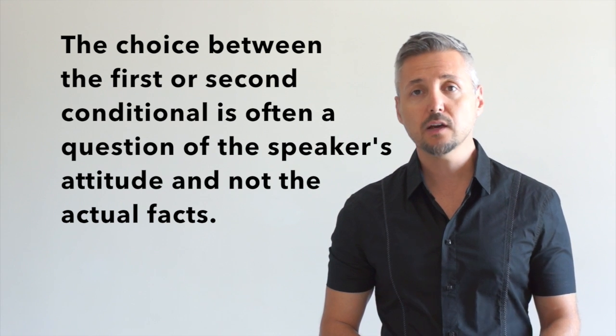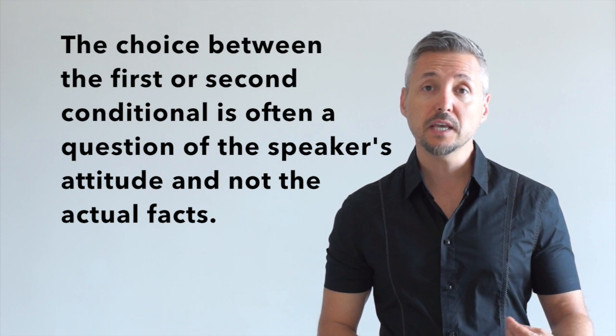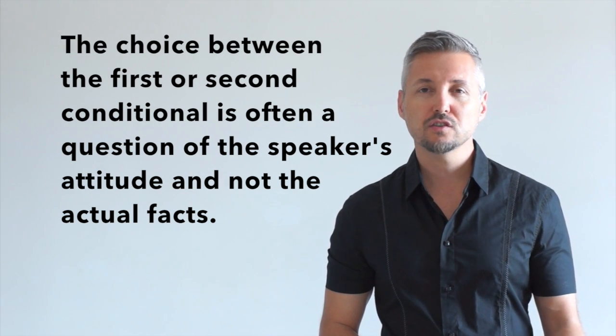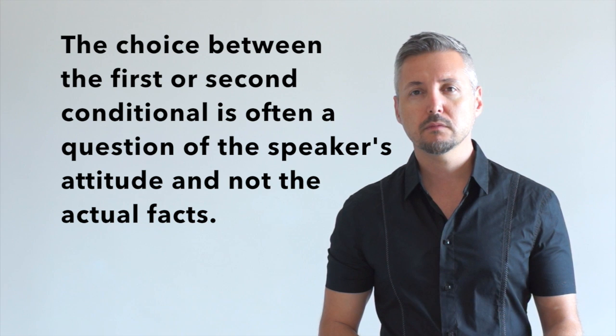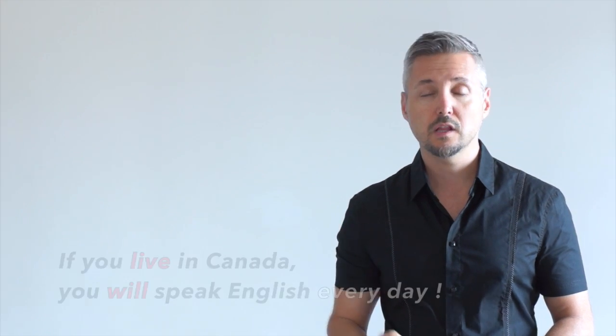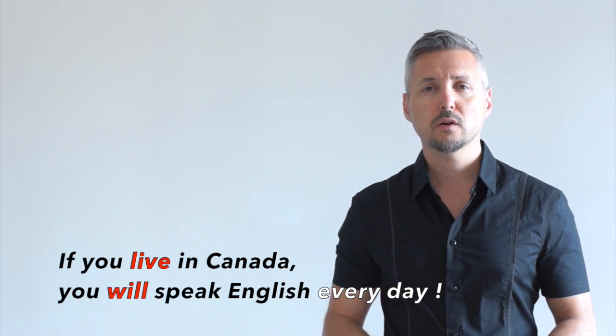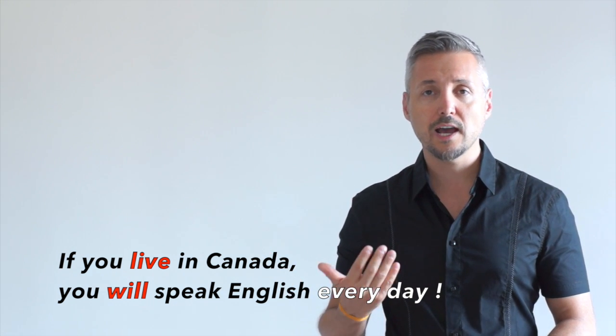Okay? Note that the choice between the first and second conditional is often a question of the speaker's attitude and not of the facts. So you choose whether to use the second conditional or the first conditional. I could say the same sentence as I used at the beginning: if you live in Canada, you will speak English. Okay, it's your choice to use either the first or the second conditional.